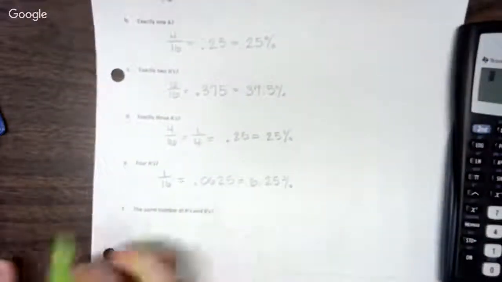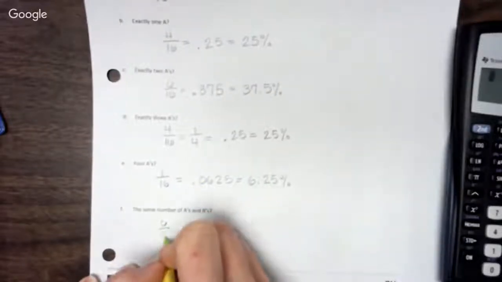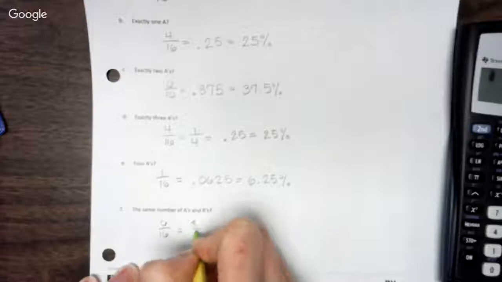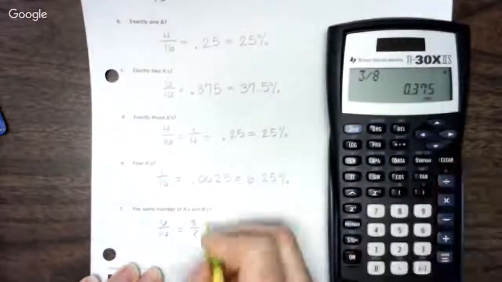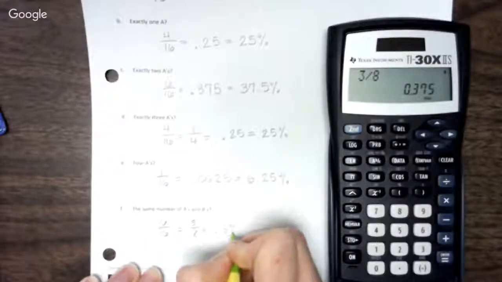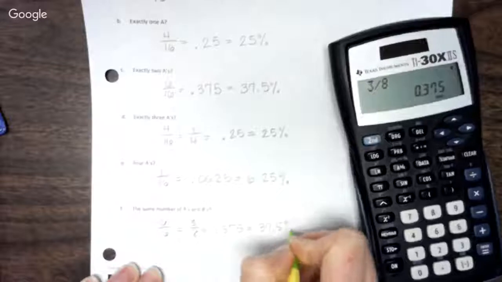How many have the same numbers of A's and B's? So that would be 2 and 2. So there are 6 out of 16. That reduces to 3/8. So 3/8 is 0.375 or 37.5%.